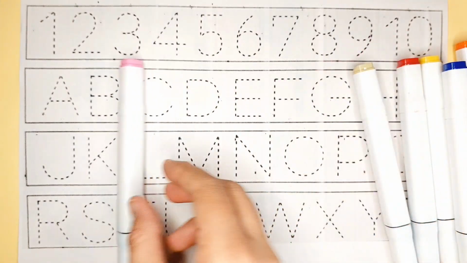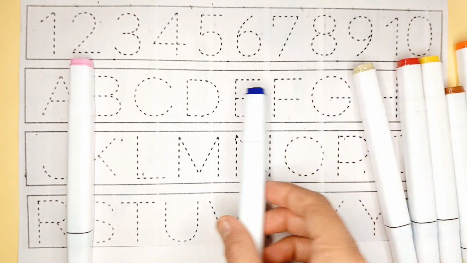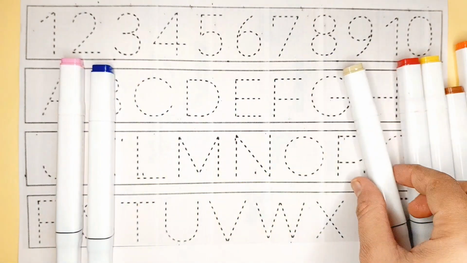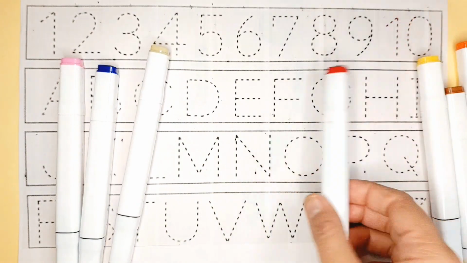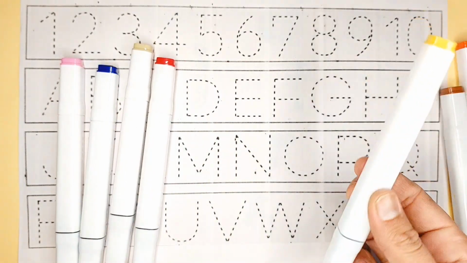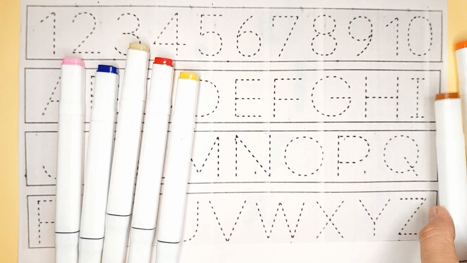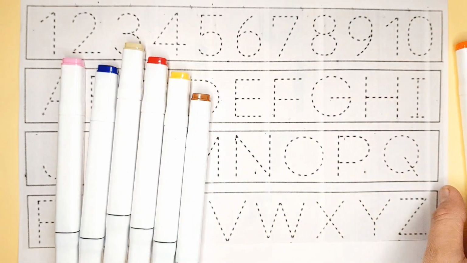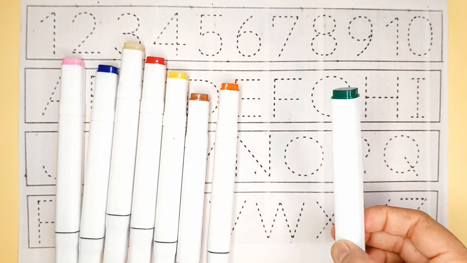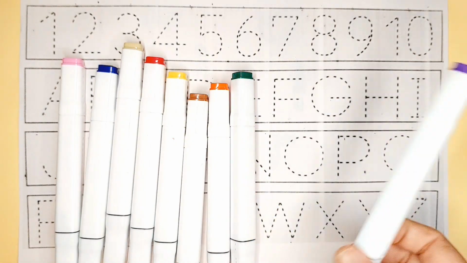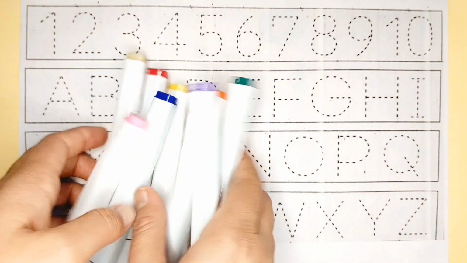Pink color, blue color, grey color, red color, yellow color, brown color, orange color, green color, violet color.